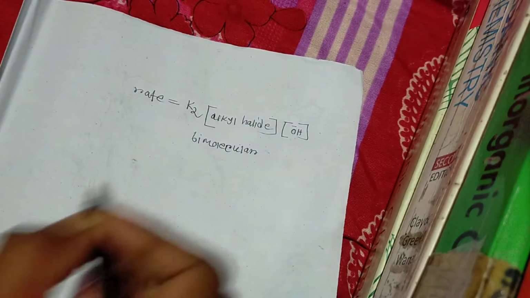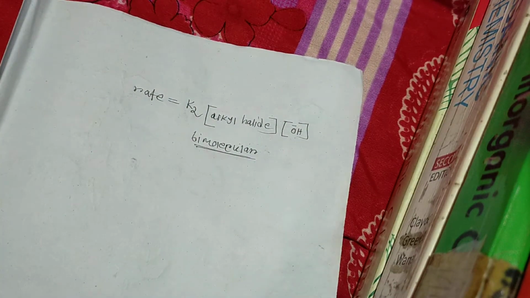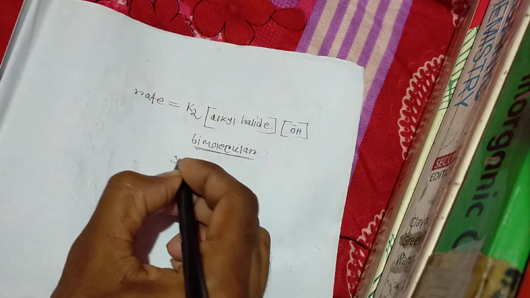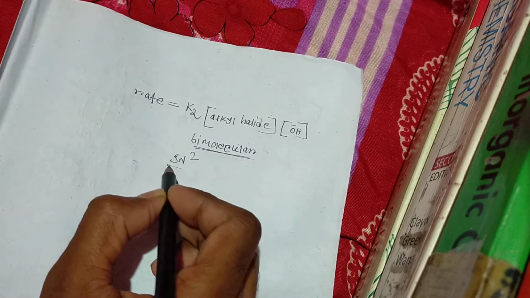A reaction that is bimolecular is SN2: nucleophilic substitution bimolecular.